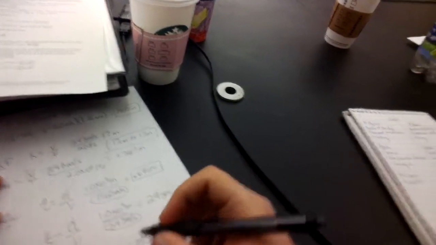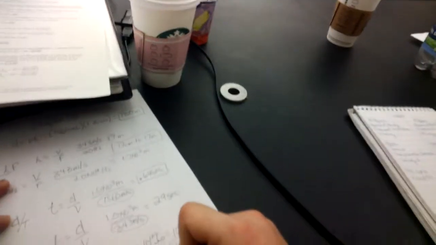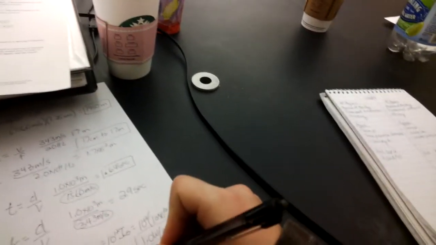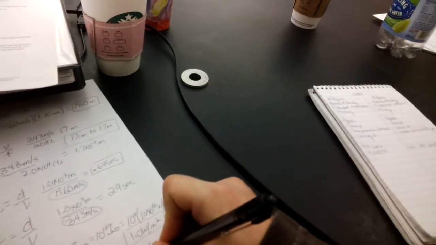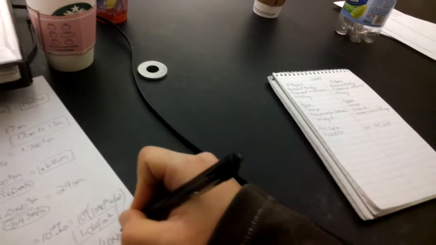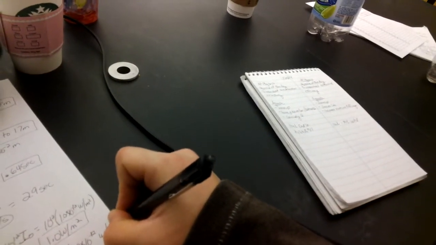And then we're going to take the intensity at the 20, what's going to be our intensity, 10 to the 2 this time, times the initial intensity. And so in this case, we got 10 to the 2. Our initial intensity we're going to use is 1.0 times 10 to the negative 12. That's watts per meter squared.